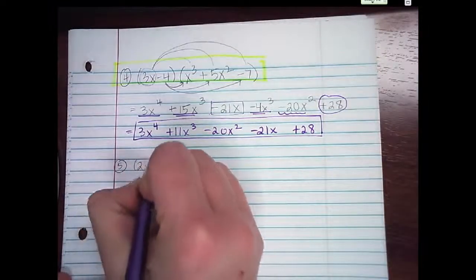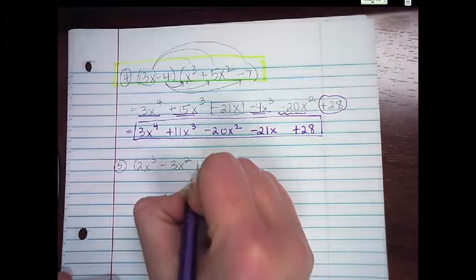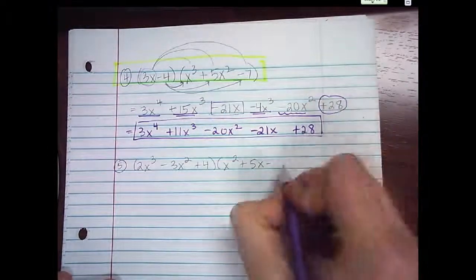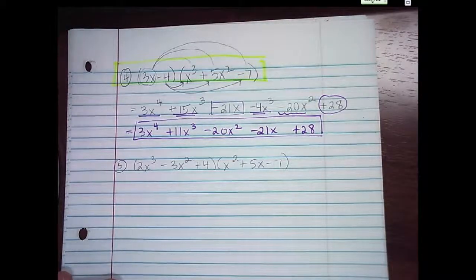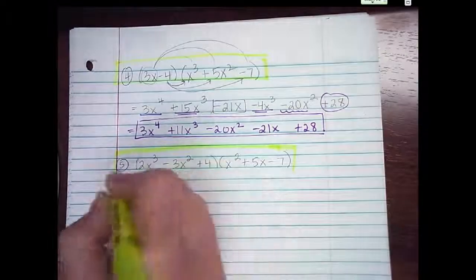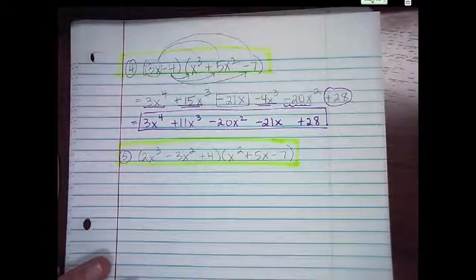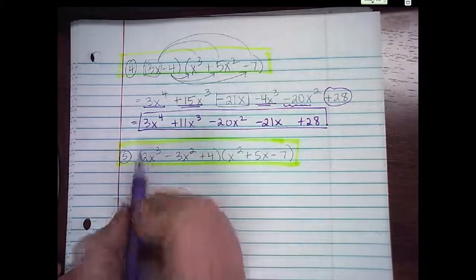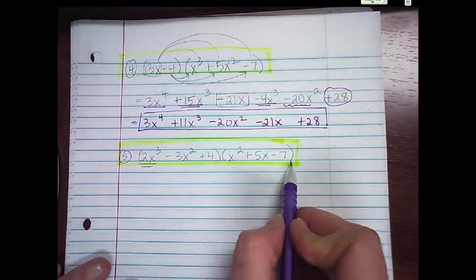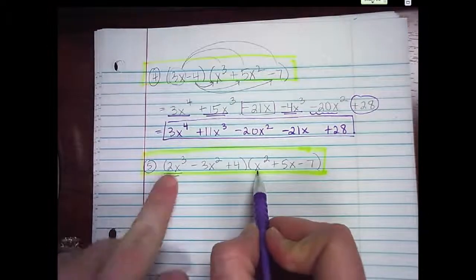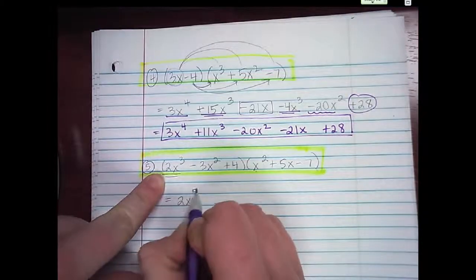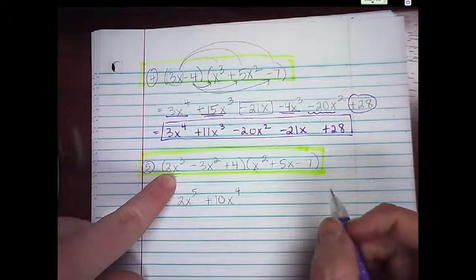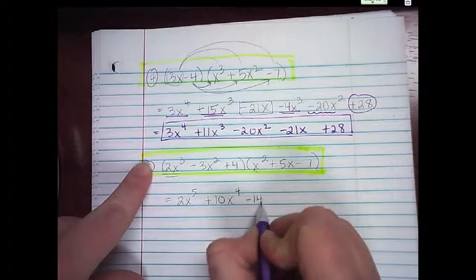Okay, the last one, we're going to do a trinomial with a trinomial. So same thing here, except here I did a binomial, so I did 3x and then by all three, and then negative 4 by all three. Now I have three things. So I'm going to start here with a 2x cubed and multiply by all three of these. Okay, so if I start here, 2x cubed times x squared, that would be 2x to the 5th. 2x cubed times 5x, 10x to the 4th. 2x cubed times negative 7, negative 14x to the 3rd.